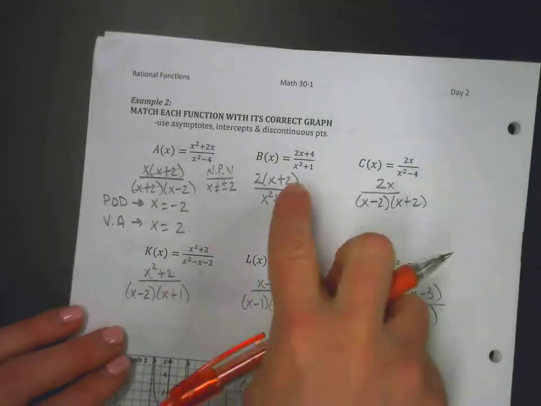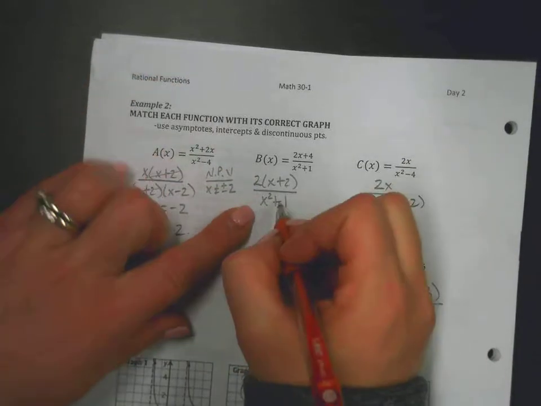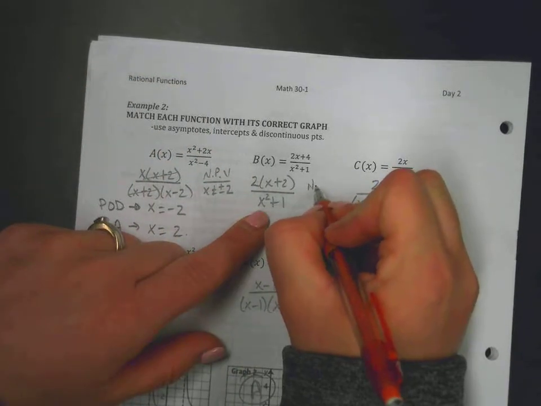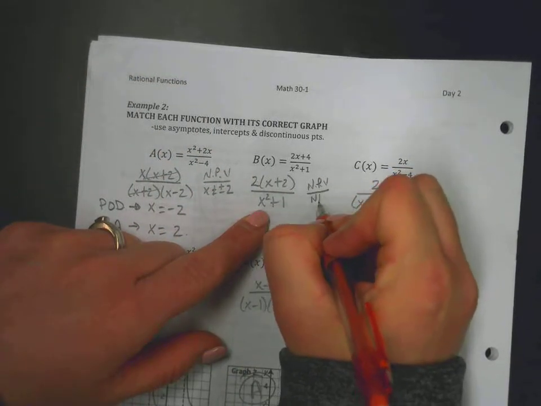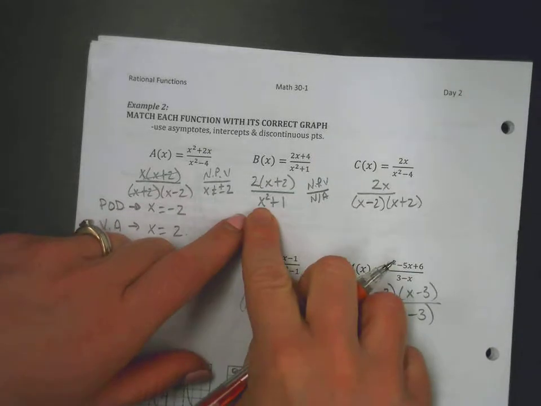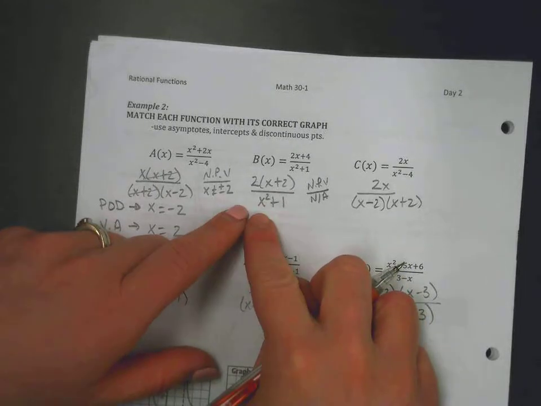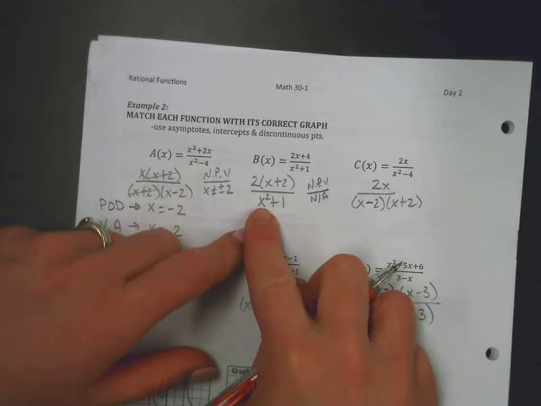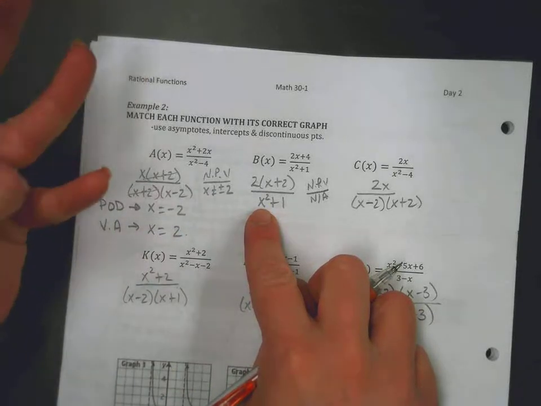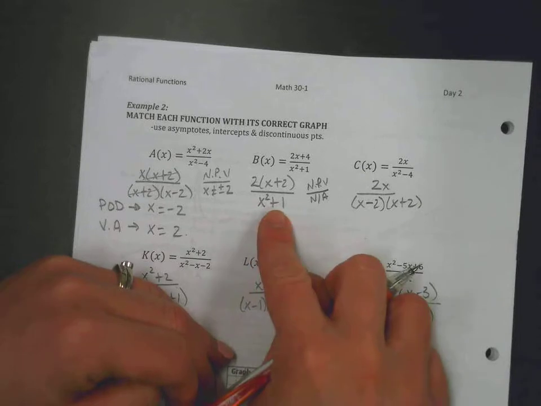All right, let's look at question B. I look in my denominator for non-permissible values. There are none. The only way to equate this to 0 would be to add a positive 1 to negative 1, and I'm squaring every x value. Anytime I square a number, I'm always going to get a positive, so this will never create a 0 in the denominator.